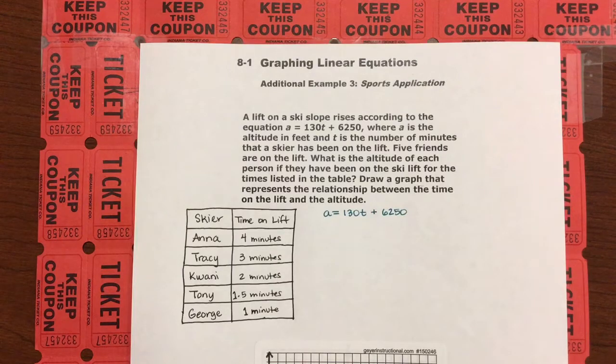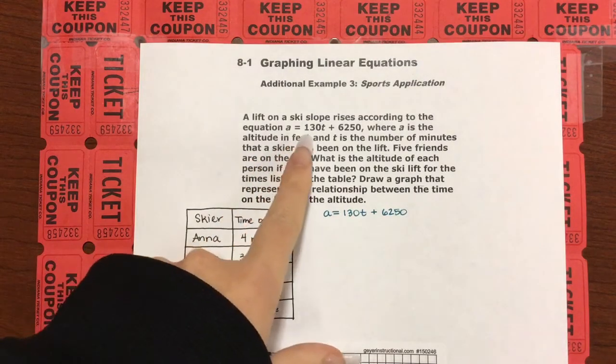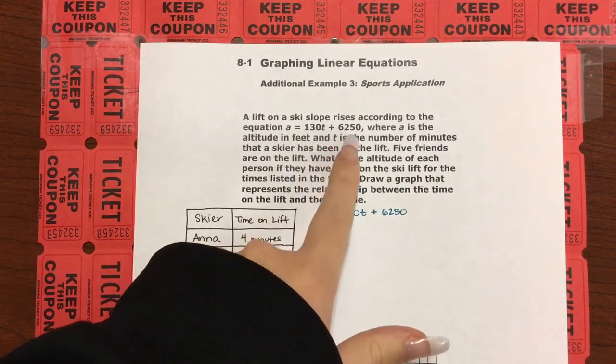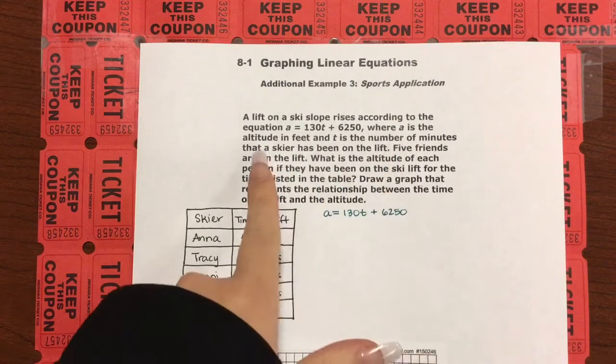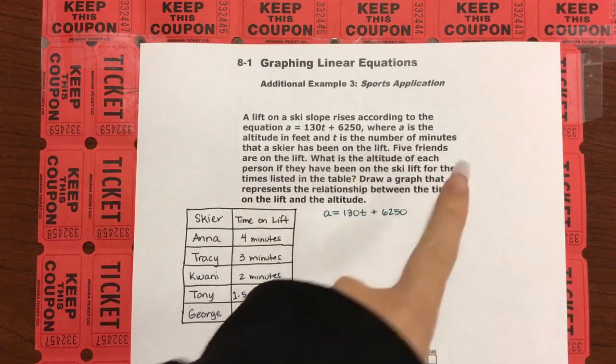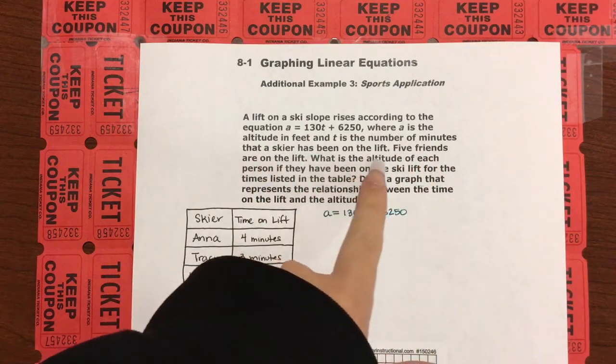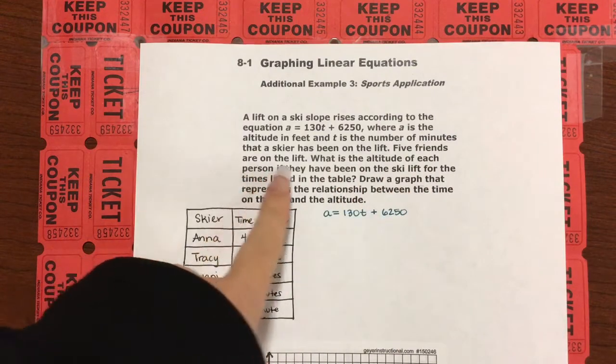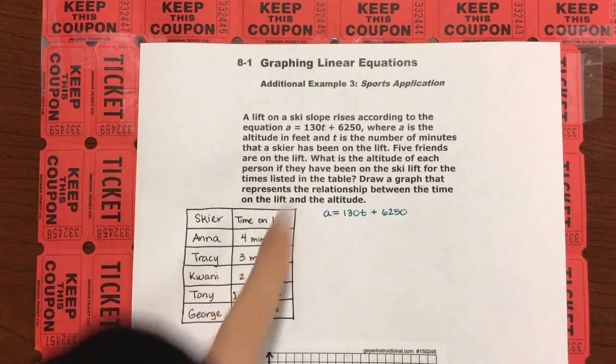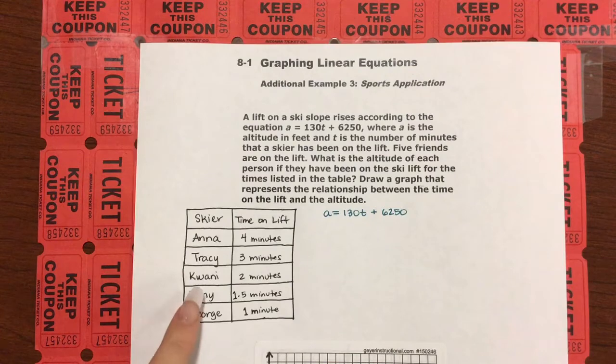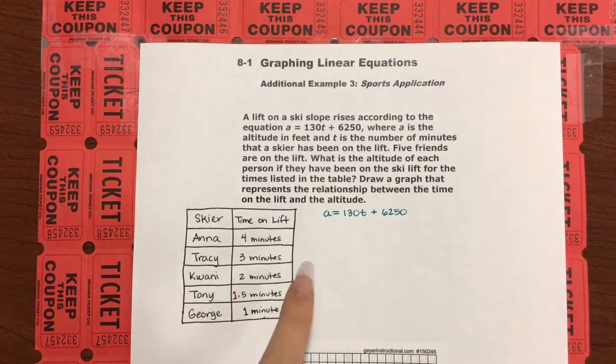All right, we are going to do a sports application, example number 3. What it states is a lift on a ski slope rises according to the equation A equals 130t plus 6,250, where A is the altitude in feet and T is the number of minutes that a skier has been on the lift. 5 friends are on the lift.